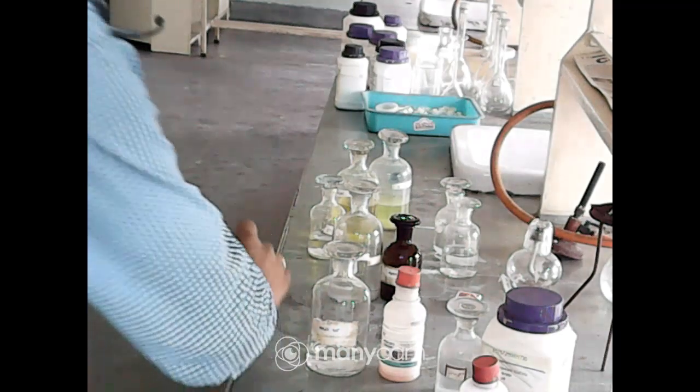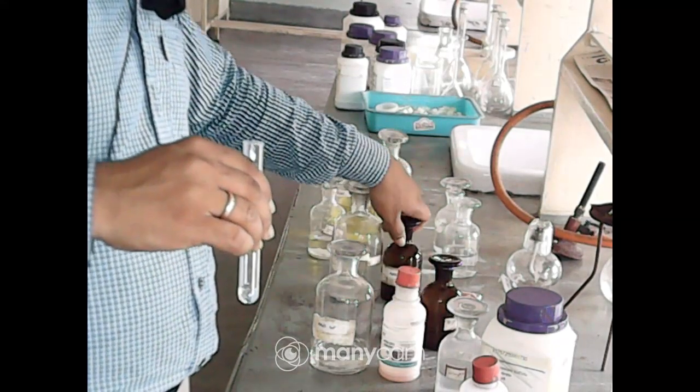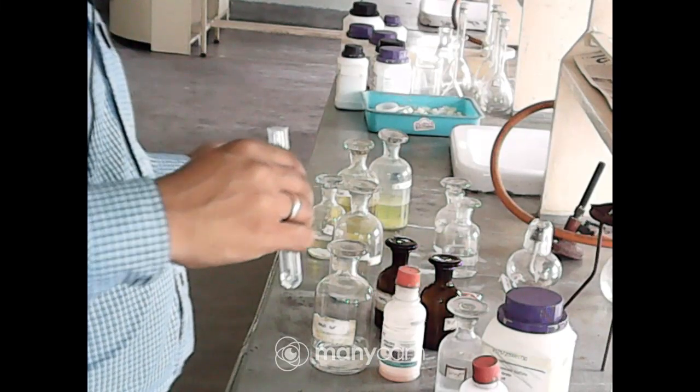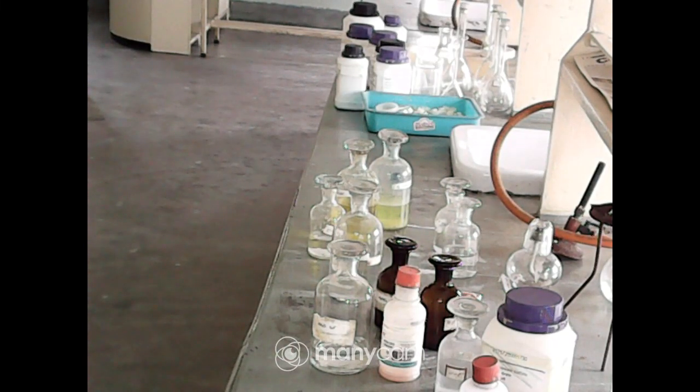You need not add much chemical. Just add a drop or 2 drops of chemical. Then it will respond if present. So chloride is absent. Next, we have to check the test for sulfate.